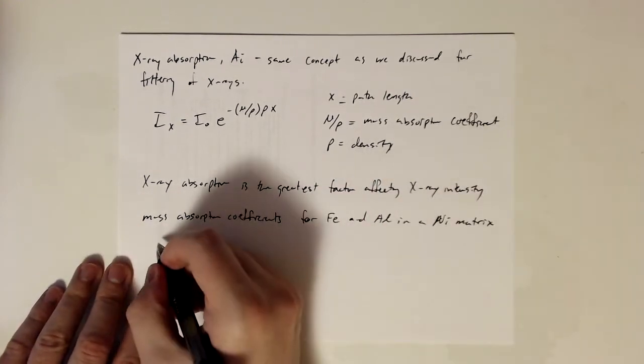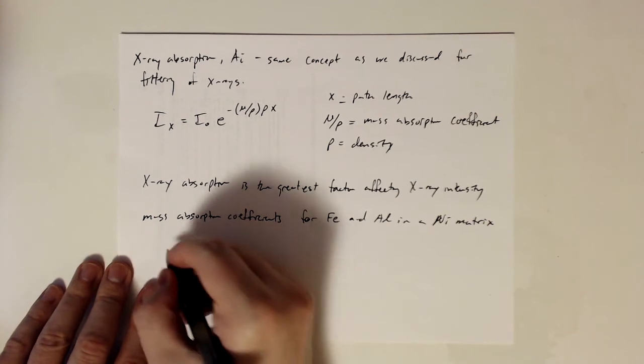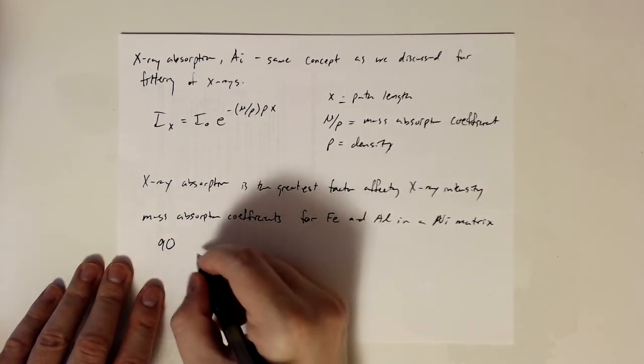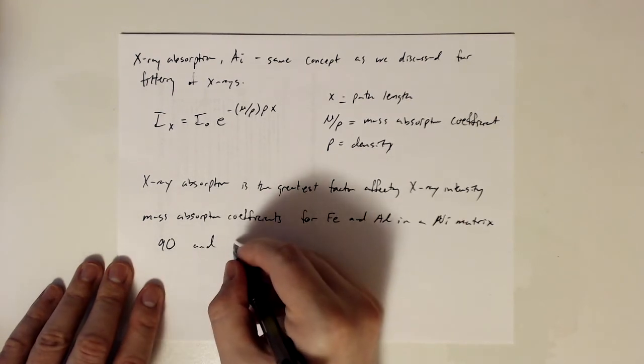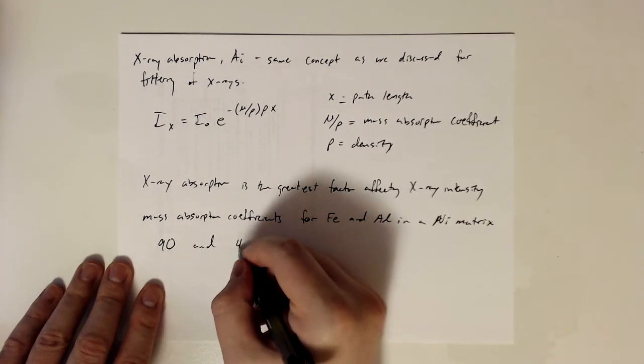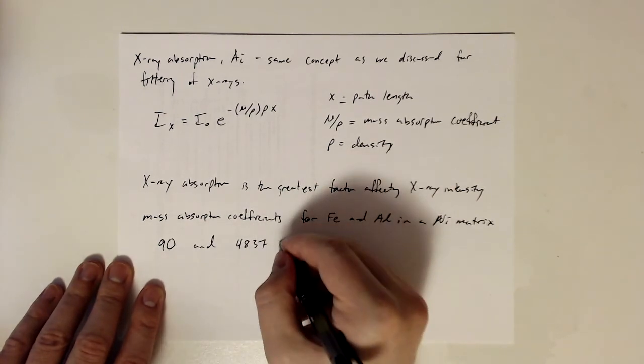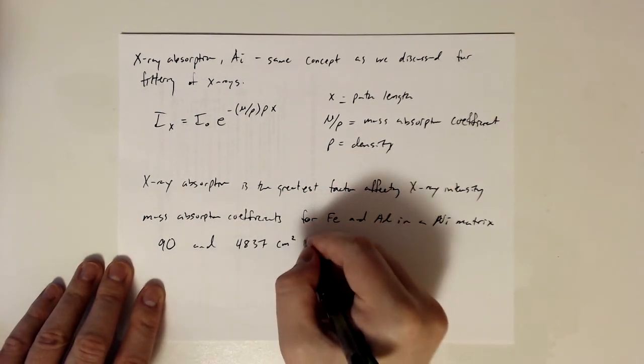If we look at these two numbers, for iron it's 90, and for aluminum it's 4,837, and this has units of centimeters squared per gram.